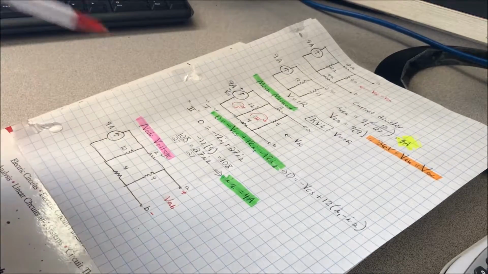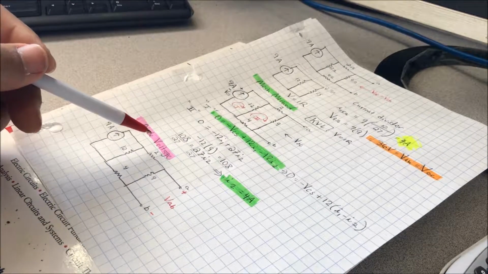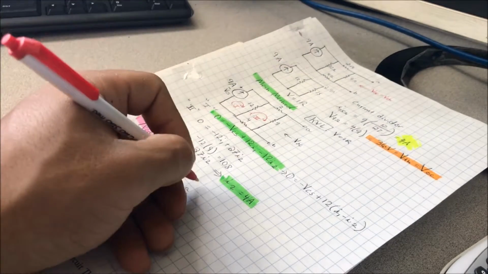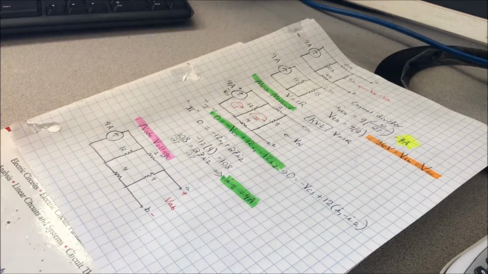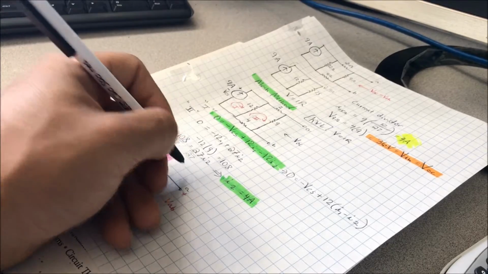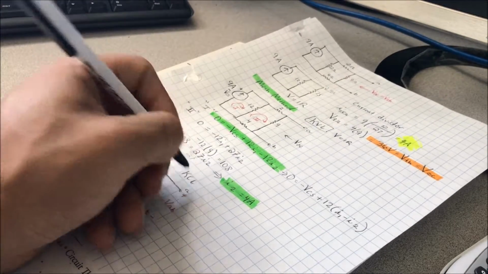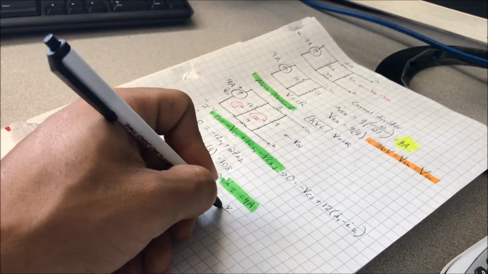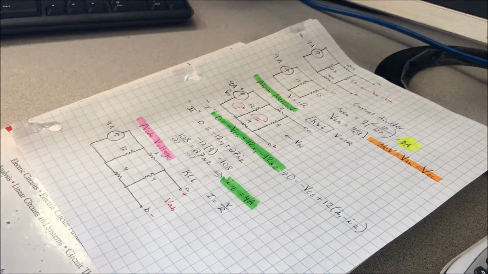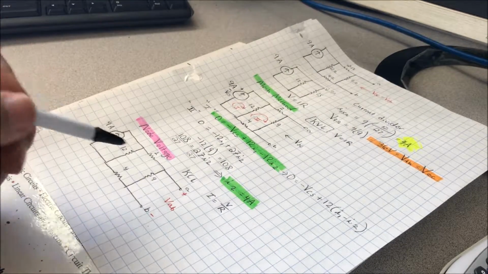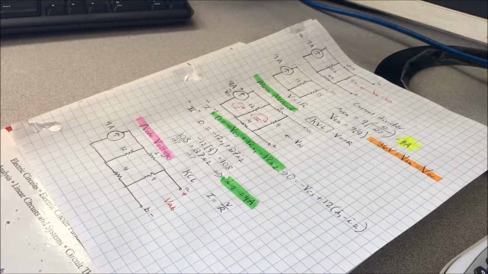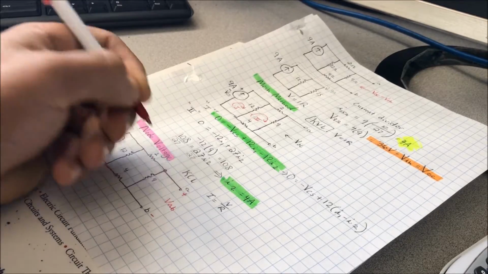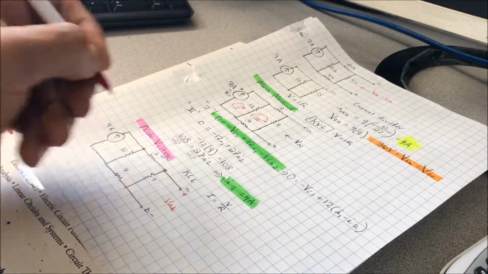So now we're gonna try node voltage. With node voltage, it is Kirchhoff's current law, which is I equals V over R. Now with this, you're going to want to create some nodes for voltage entering and leaving.